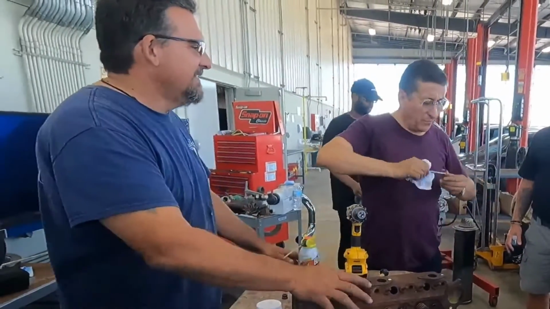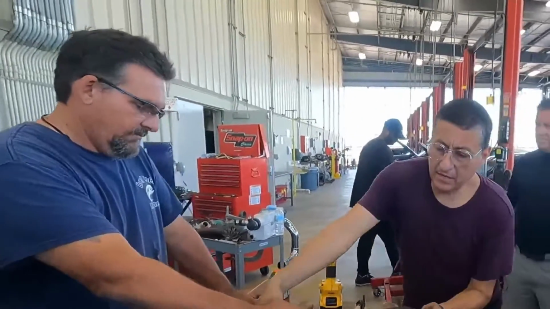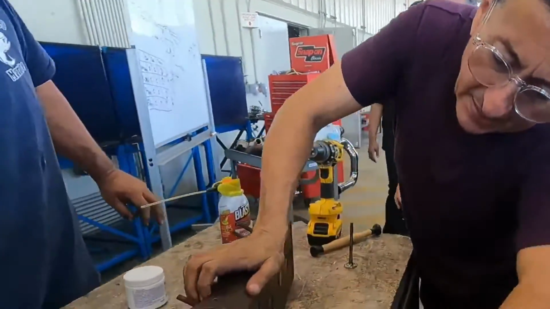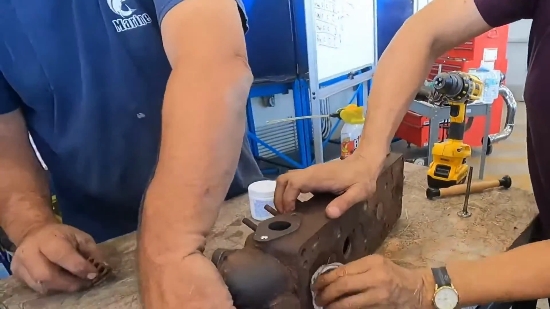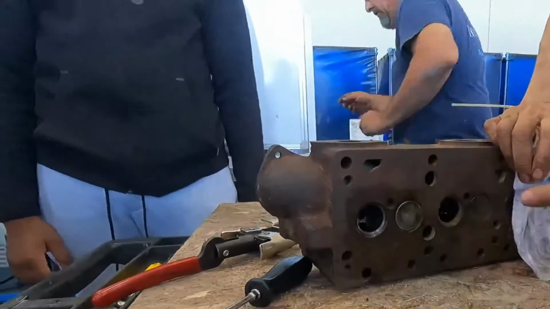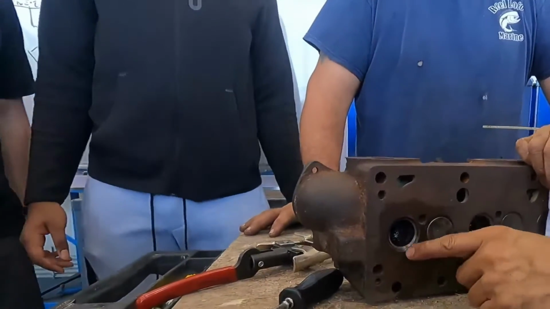I clean the valve with the wire wheel, and I clean the seat of the valve. Look, that area where the valve sits, you see that? That's the seat of the valve. Normally, this has a carbon deposit or is a little dented or cracked.